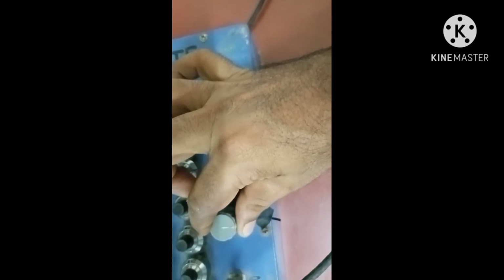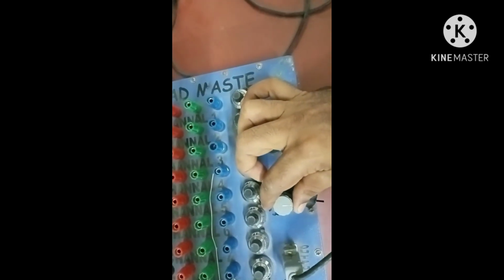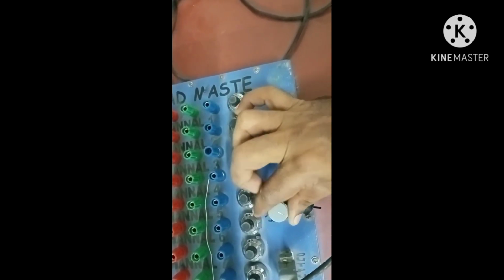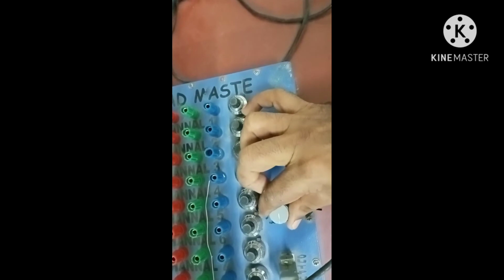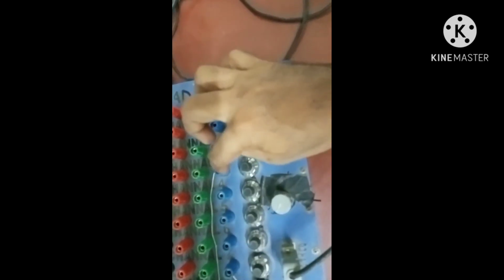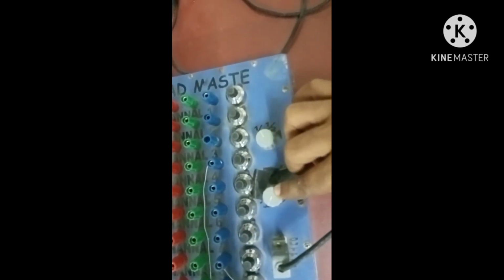To select the channel, we have a button here. By rotating the knob, you can select any one of the channels. If you want to use the quarter bridge, then you have to select channel 4. 1, 2, 3, 4. So this is the fourth channel, and it is connected here. Then you have to select the 4.